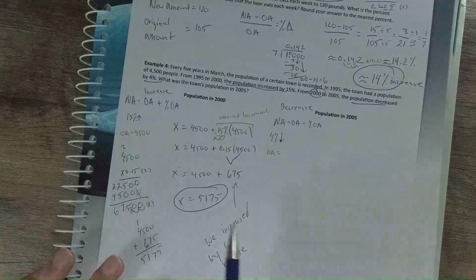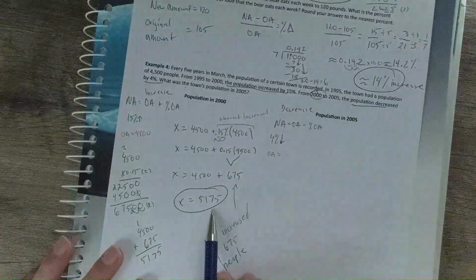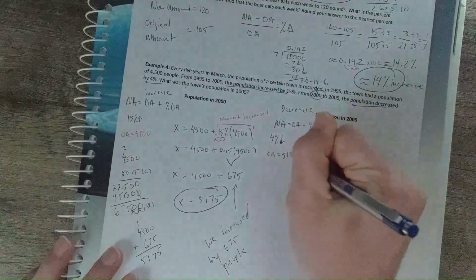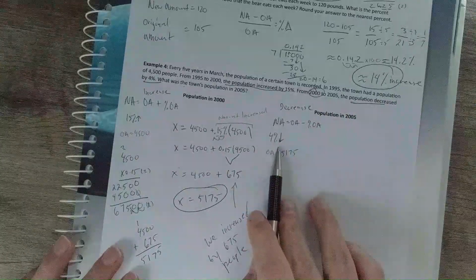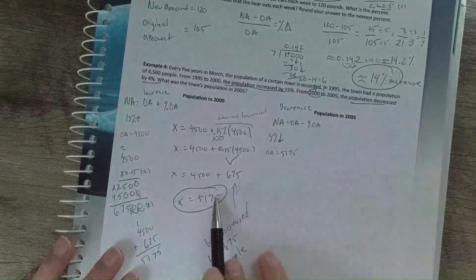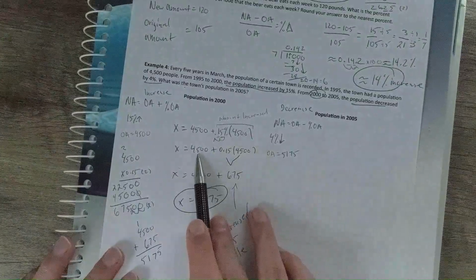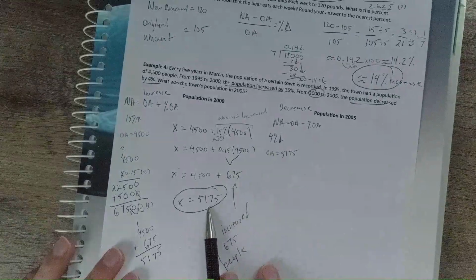And so what's important now is we're going from the year 2000 to 2005. So now this becomes our new original amount. So I bring over the 5,175. This time we're decreasing by 4%. Also, one thing to note is if we just multiplied 4,500 by, let's say, 1 and 15 hundredths, we would also get the same answer.